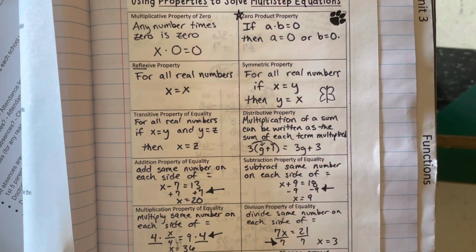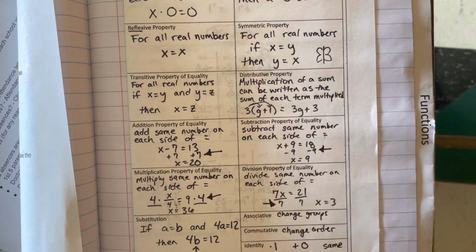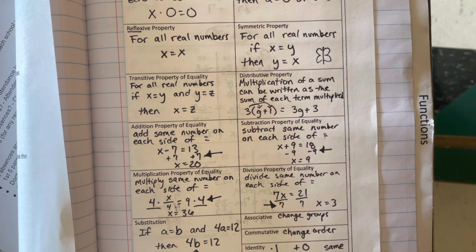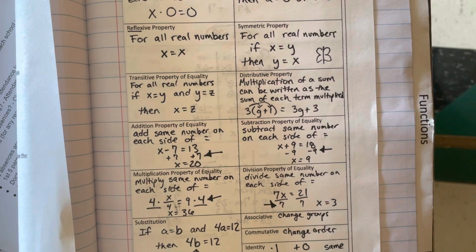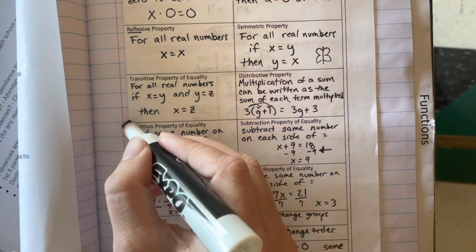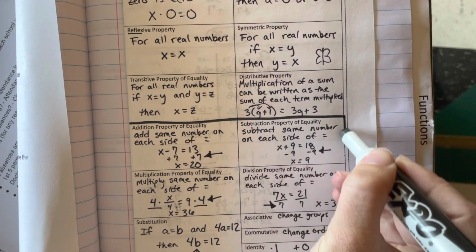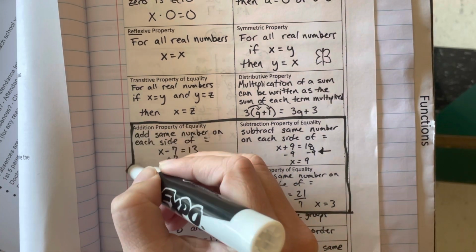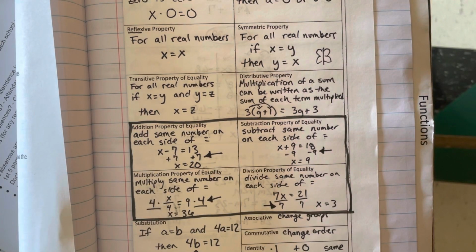So that's something that we have done. These next four, it might even be a good idea to highlight these. These are going to be used a lot. So this addition property of equality, I'm just going to darken this in. All these four right here are going to be super important. Addition property of equality, subtraction property of equality, multiplication property of equality, and the division property of equality.